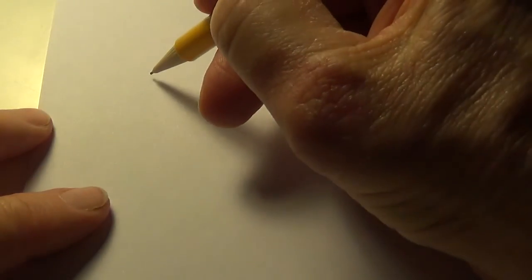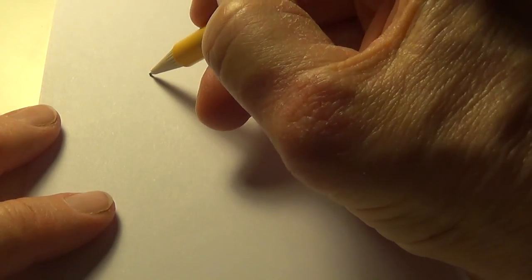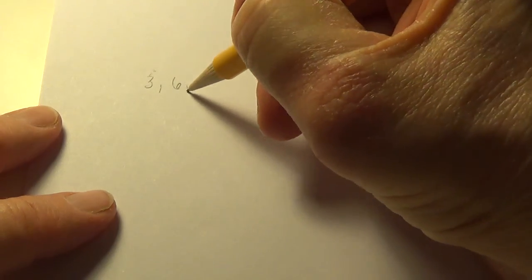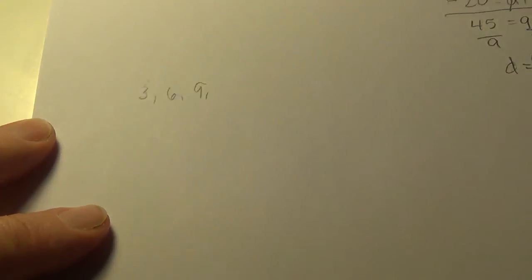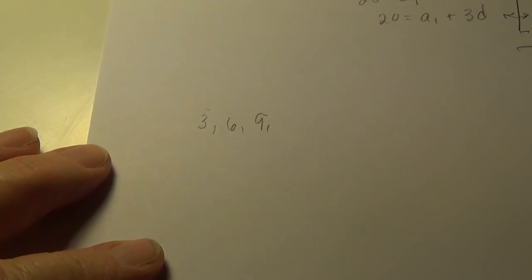So I'll end tonight talking about what happens when we take an arithmetic sequence. So we take 3, 6, 9.